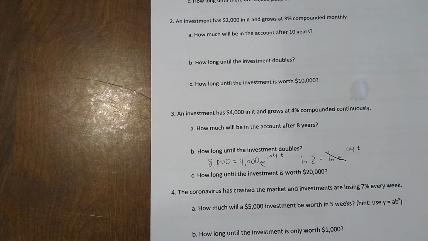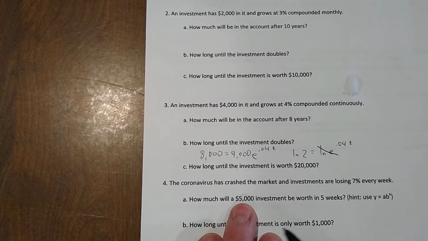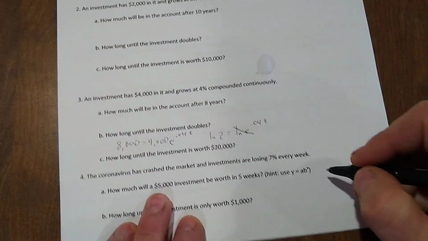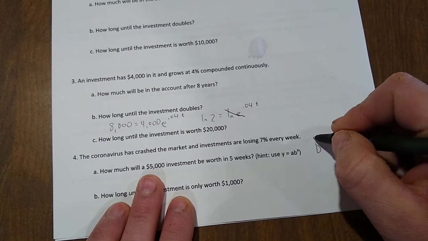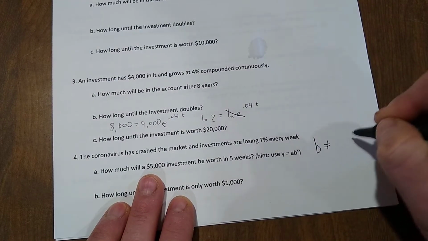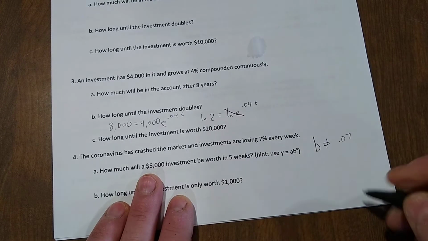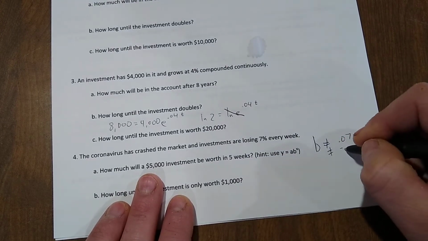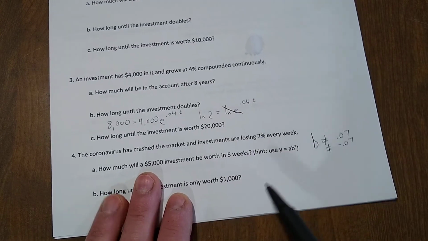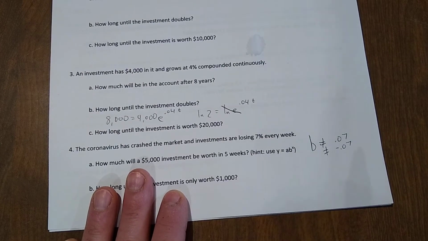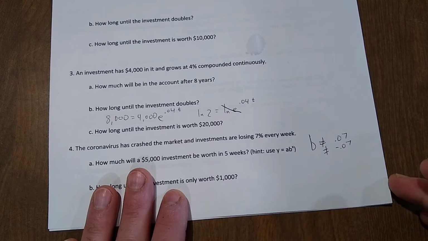All right. Let's see. This next one, I'm not going to tell you exactly how to do it, but if investments are losing 7%, you have your starting amount. The only thing I'll tell you is that your growth factor on this is not 0.07, and it's also not negative 0.07. You have to take your investment and make it lose 7%. So it starts out with 100%. Losing 7% would help you figure out what your growth factor is.